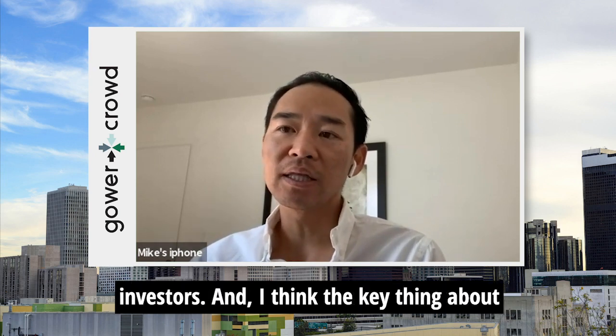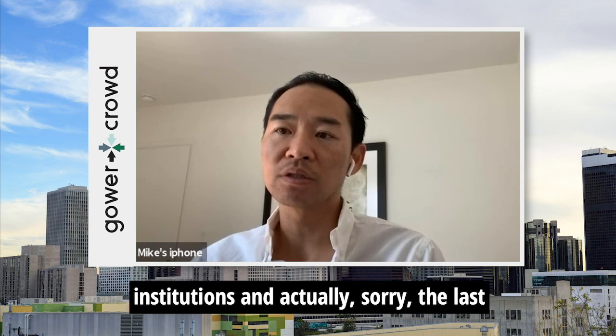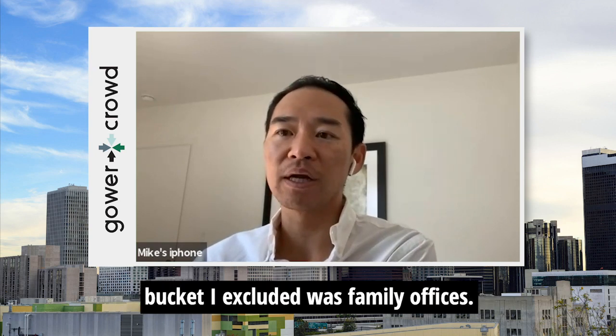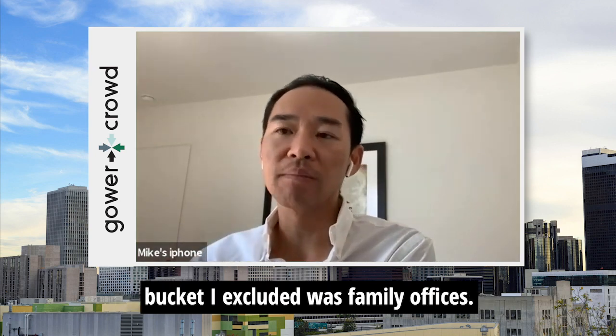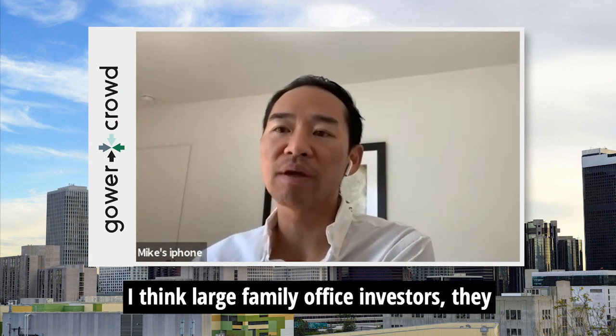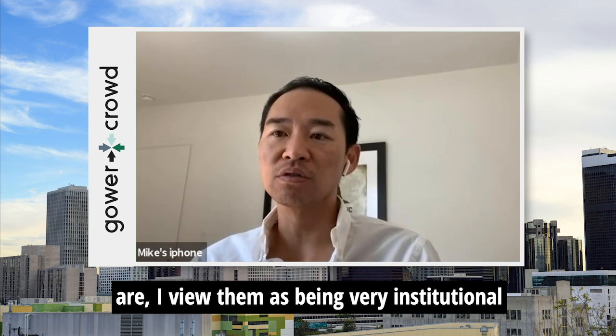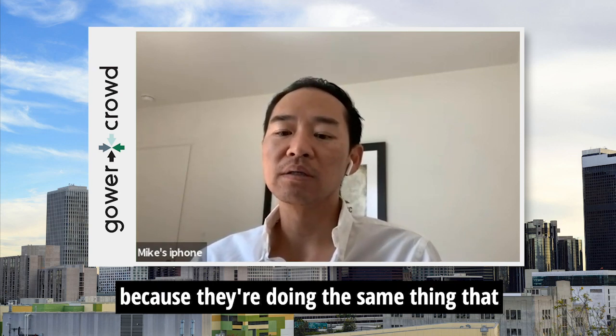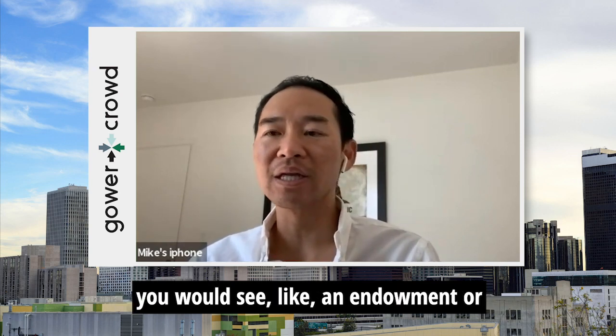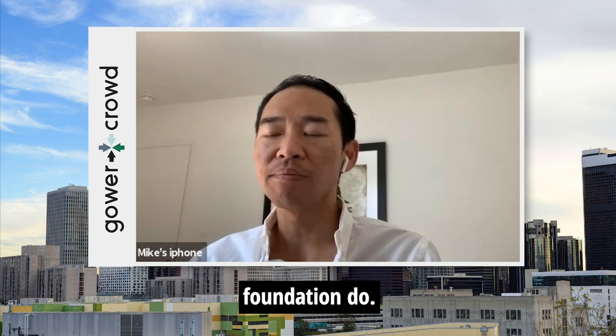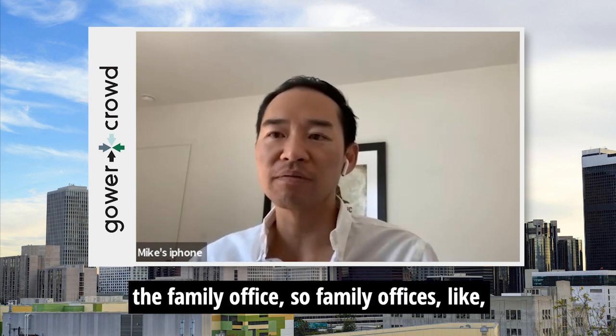And I think the key thing about institutions, and actually the last bucket I excluded, was family offices. I think large family office investors, I view them as being very institutional, because they're doing the same thing that you would see an endowment or foundation do. They may or may not be that. So obviously it depends on the family office, right?